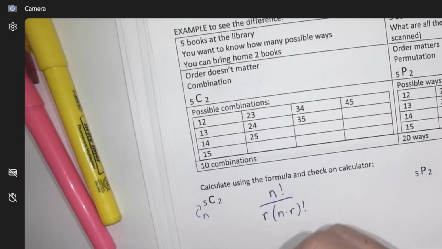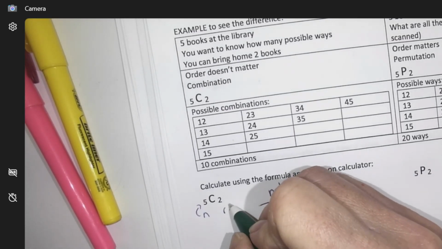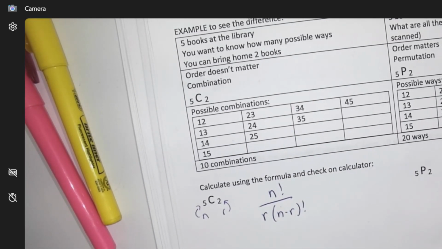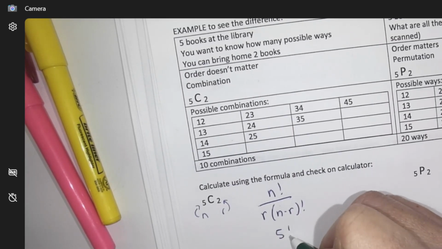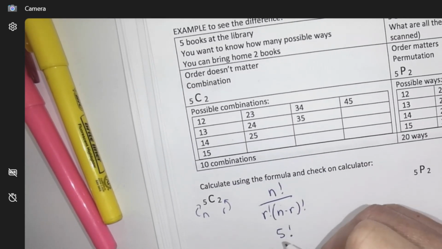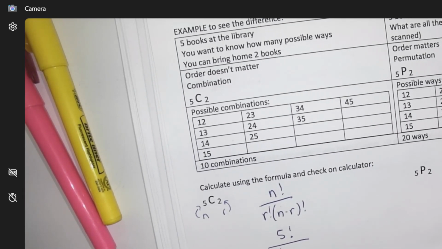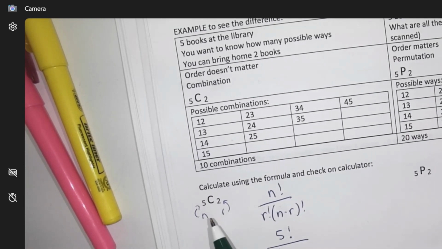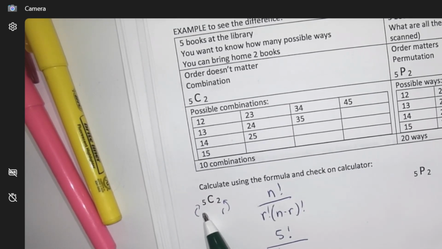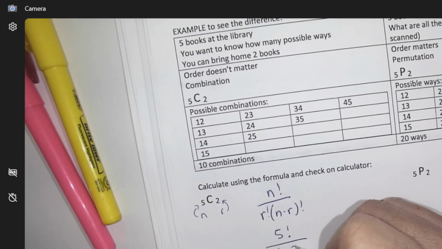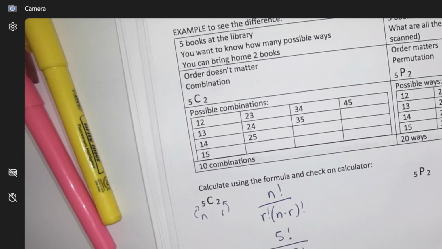This is the number of objects, and r is the selected number. So n is always the total number, r is the selected number. So 5 factorial divided by 2 factorial, and then n minus r, so what do you get when you do 5 minus 2, which is a 3 factorial.